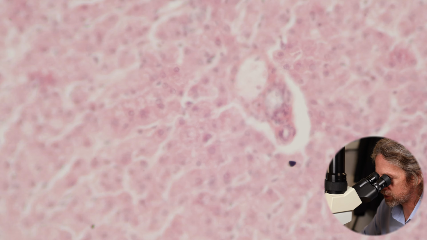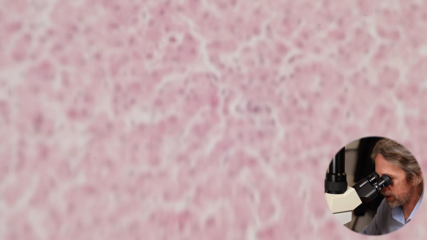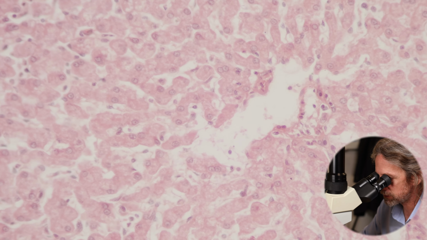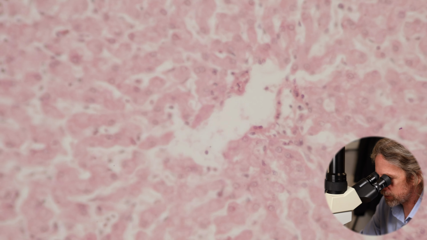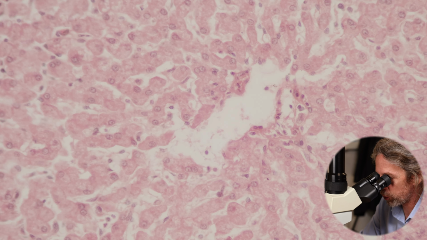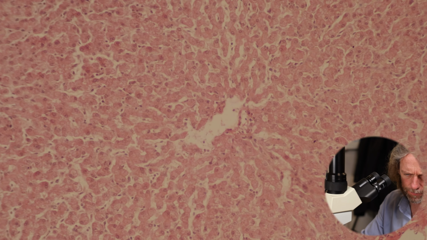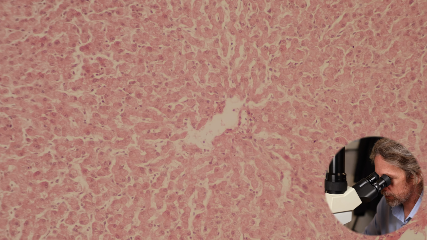There's a triad. There's a triad. And then, I don't know if I can just about get them in, but down here, this is the central vein. And all those sinusoids are leading towards that central vein. I don't know if you can get a sense of how that looks.